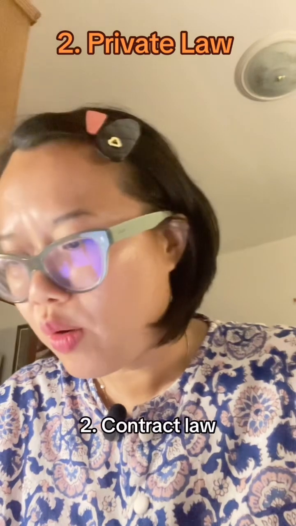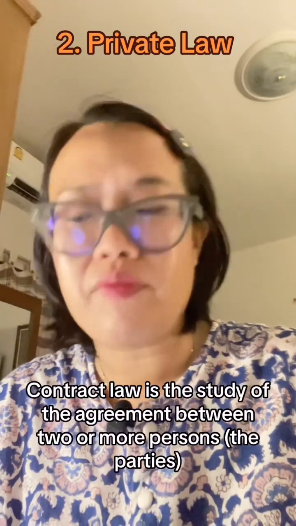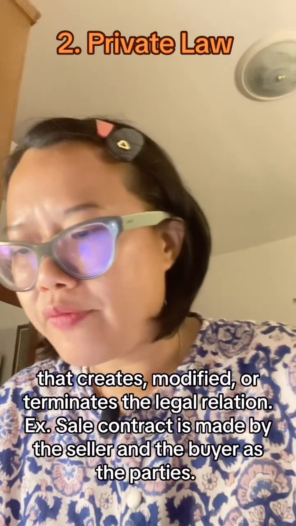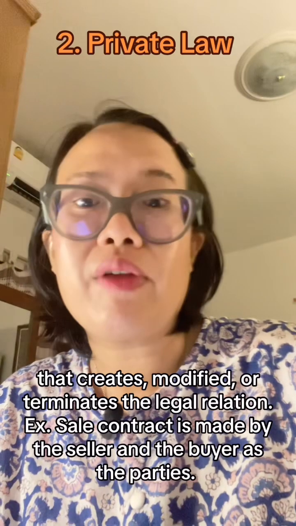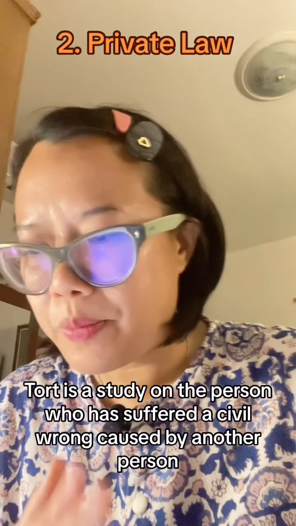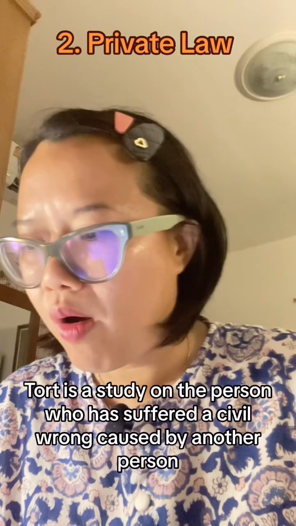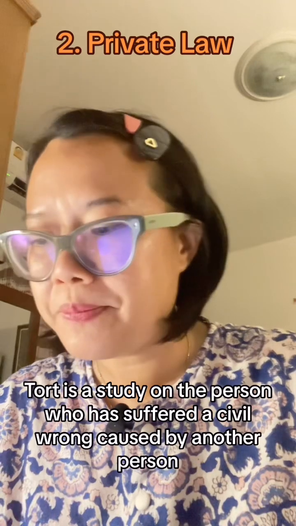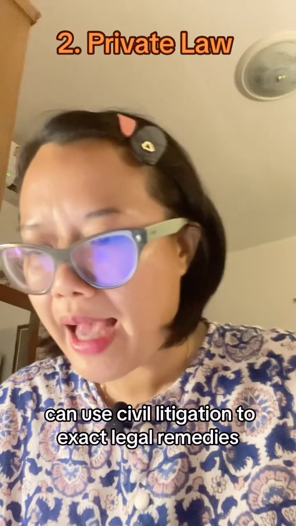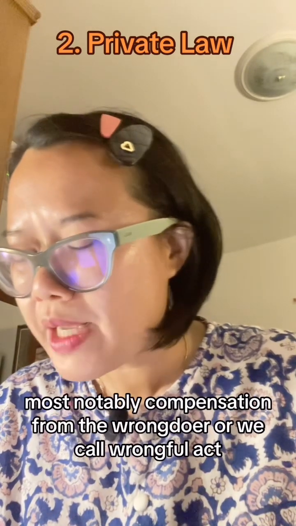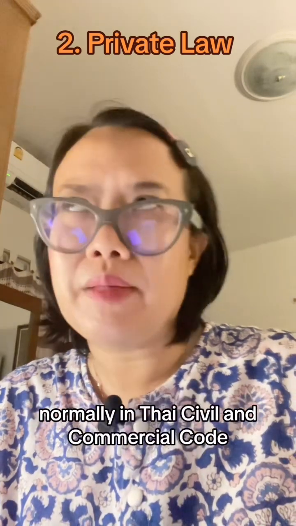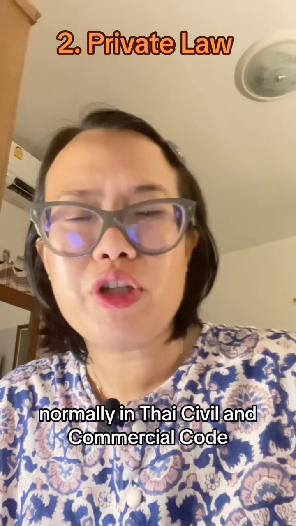Second, contract law. Contract law is the study of the agreement between two or more persons that creates, modifies, or terminates the legal relation. Third, tort law is a study of the person who has suffered a wrong caused by another person and can use civil litigation to exact legal remedies, most notably compensation from the wrongdoer, or we call wrongful act, normally in the Thai Civil and Commercial Code.